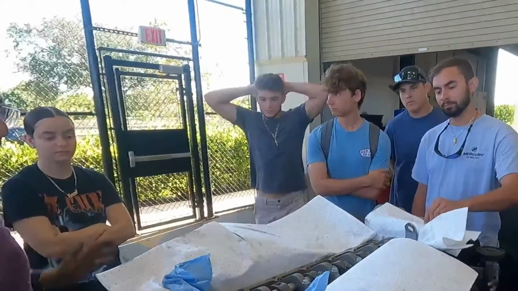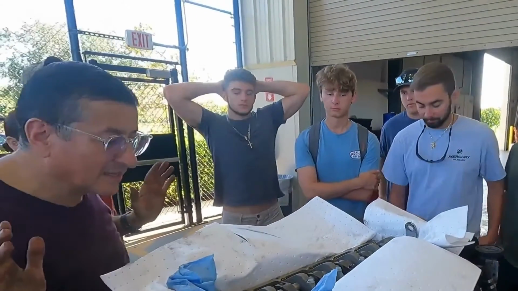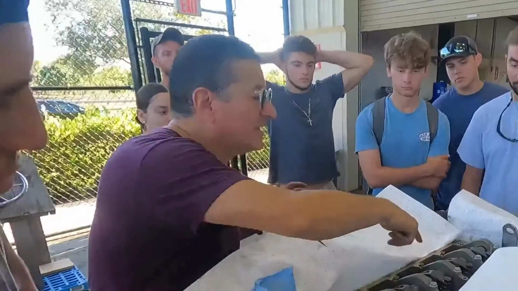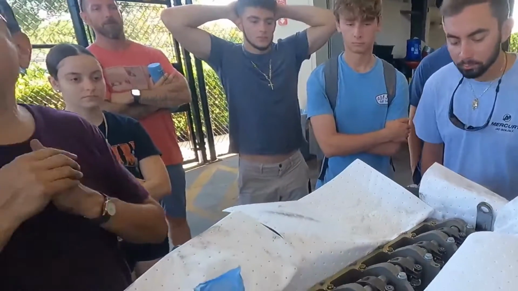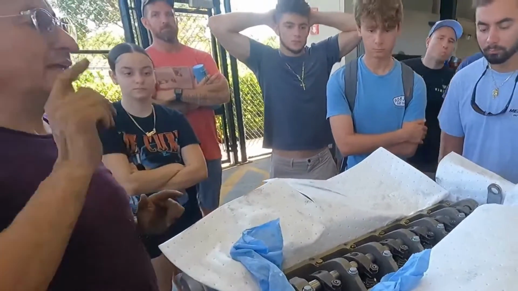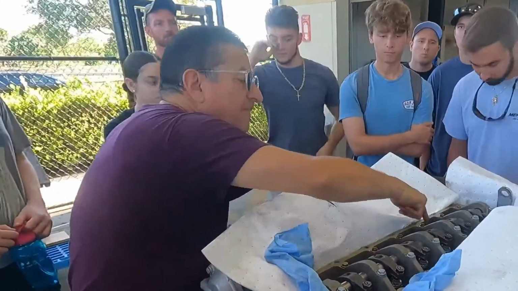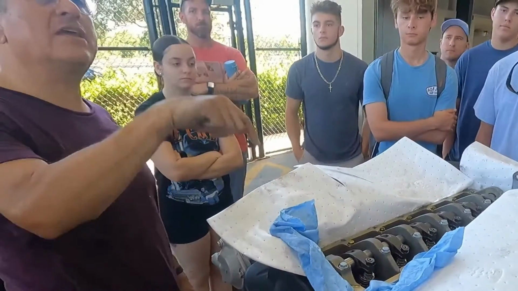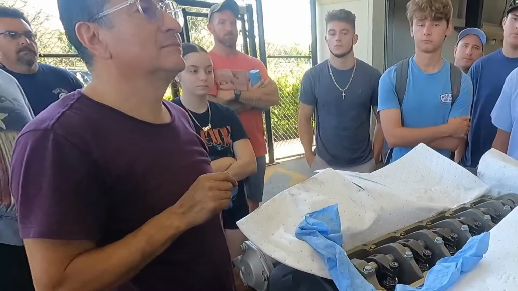Okay, guys, look at this. We have rocker arms. This is the camshaft. This is a great question. Look at this head, the camshaft is on the head. What is the name of this head, according to the book?